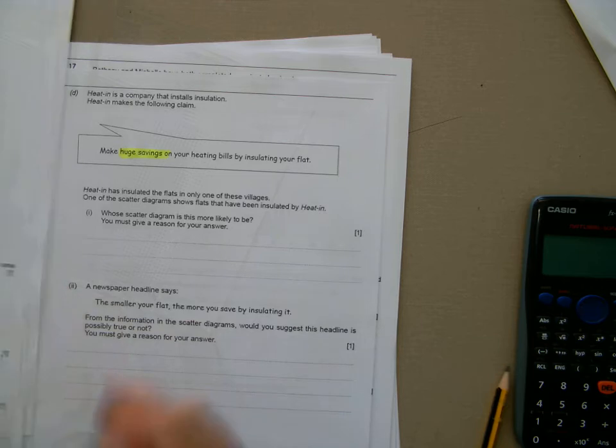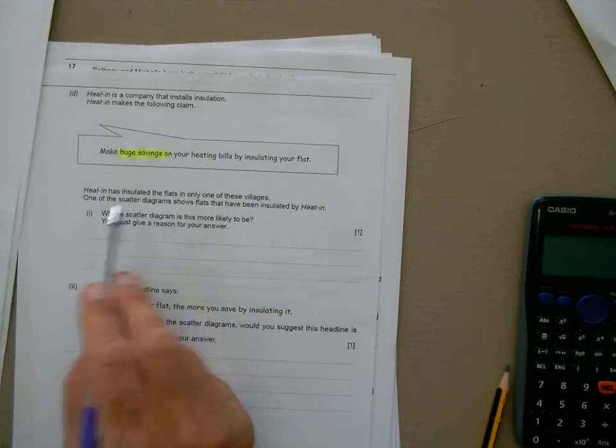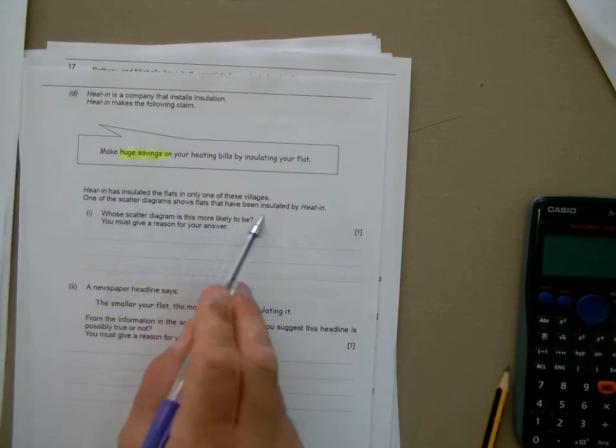So let's answer the question. One of the diagrams shows flats that have been insulated.